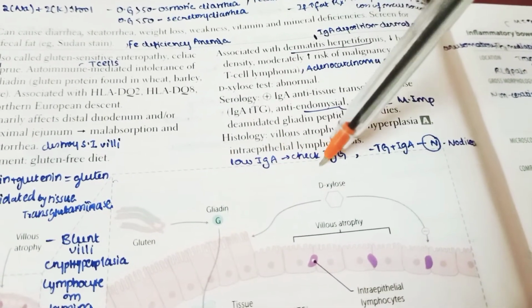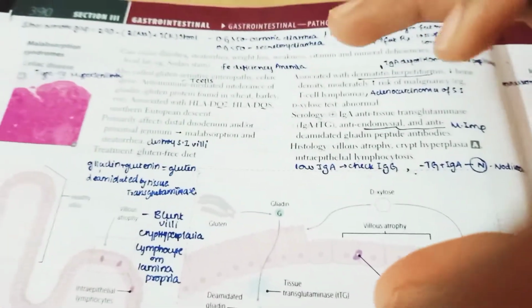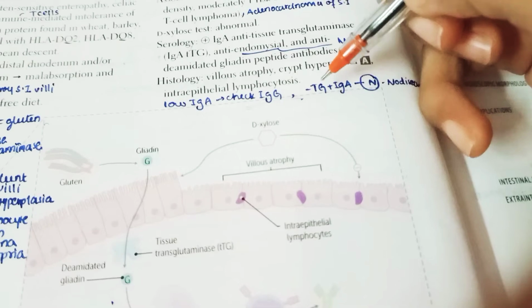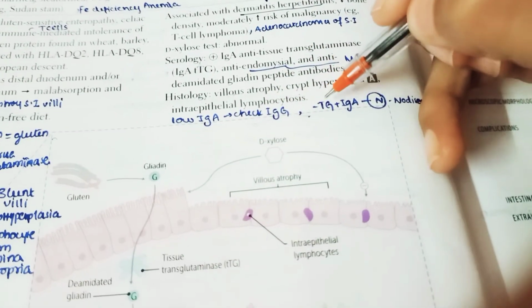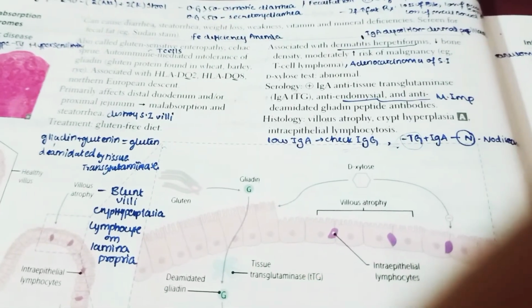And one more thing is we need to check for IgA. If the IgA is low, then you can check next for IgG. Actually, the first thing which we need to check in celiac sprue is the TTG, that is the tissue transglutaminase. If tissue transglutaminase is present, then you can confirm it as celiac disease.